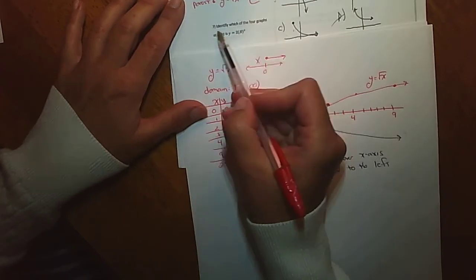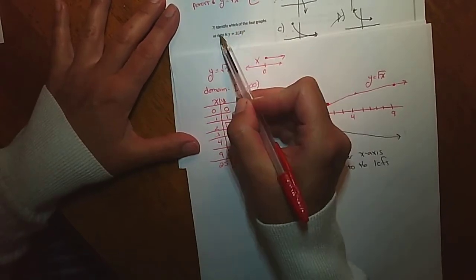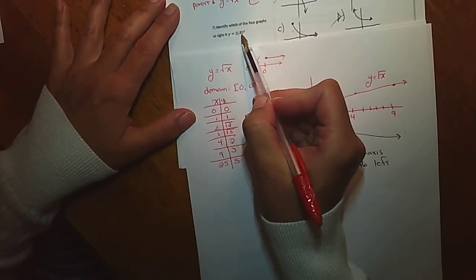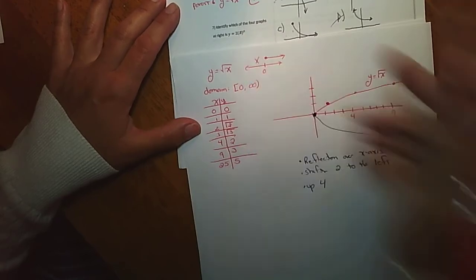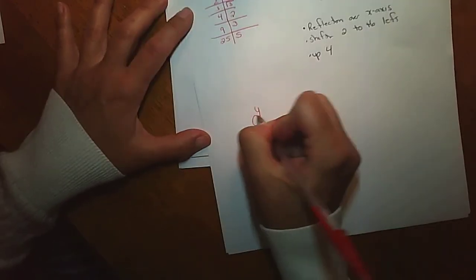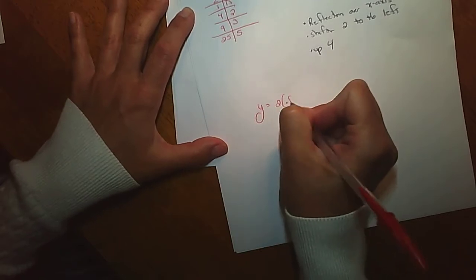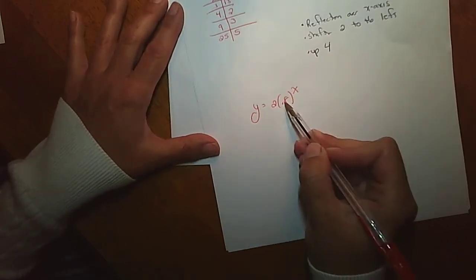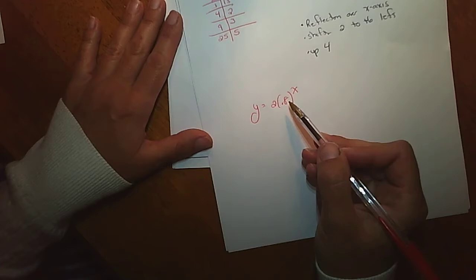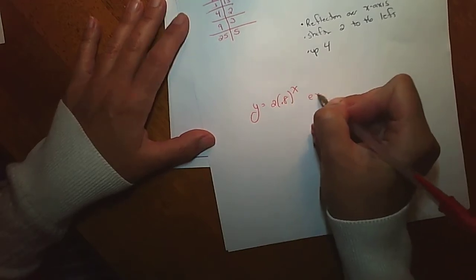All right. Then for number 7, which of the 4 graphs at the right is 2.8 to the x? Now, I'm going to write this down here. Y equals 2.8 to the x. Now, this is an exponential graph.